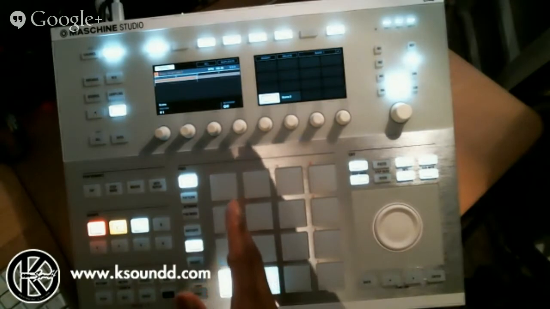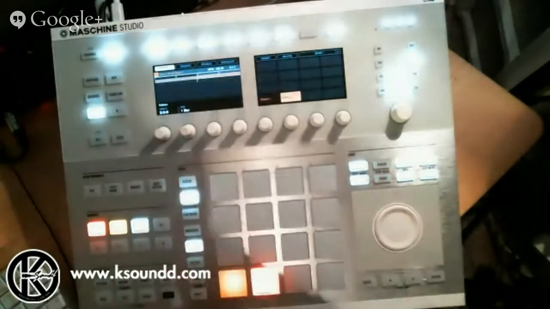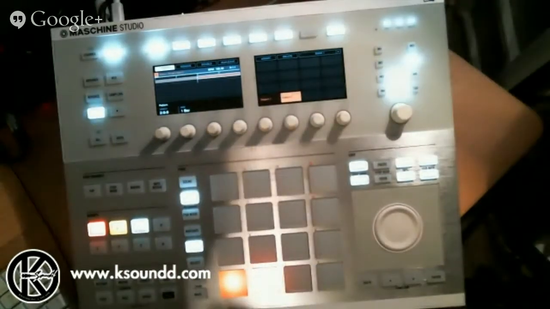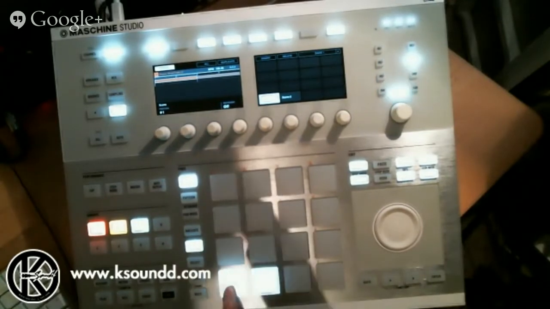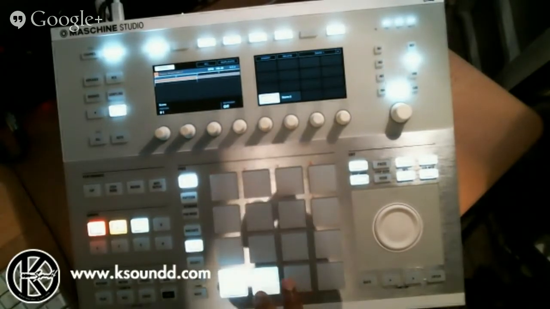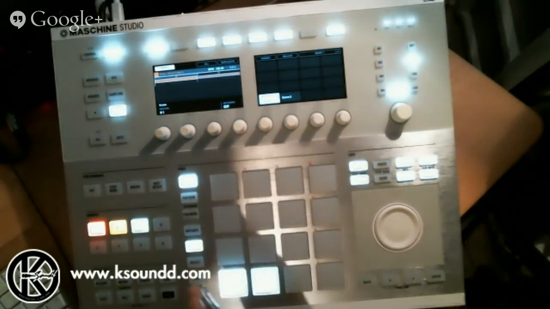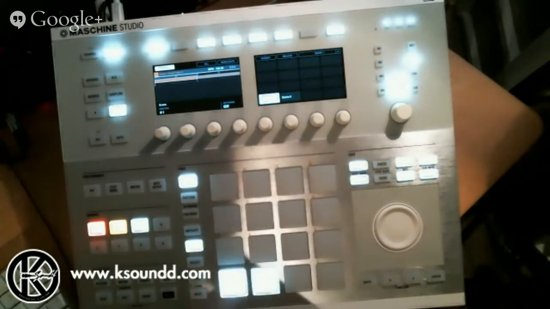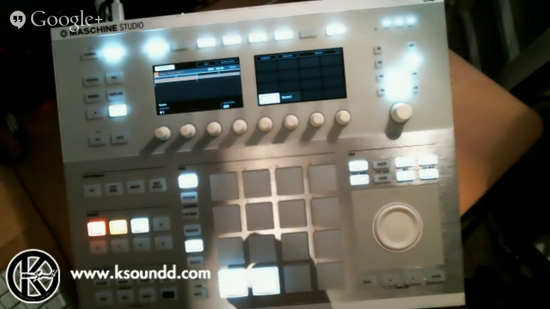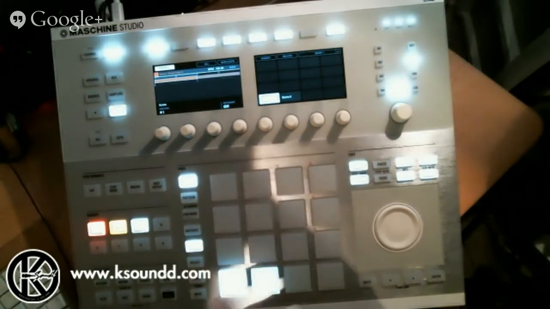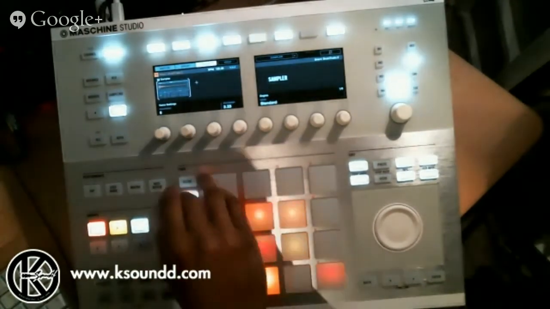Now I'm in scene 2. Scene 2, I'm going to duplicate that. Now let's go back to scene 1. And you want to make sure your scenes point to the pattern that you want it to reflect. So scene 1 I want for pattern 1, scene 2 for pattern 2, or vice versa. You could switch them up. Scene 2 can actually reflect pattern 1, and scene 1 can reflect pattern 2. Depends on how you want to do things. That's the flexibility that you have.